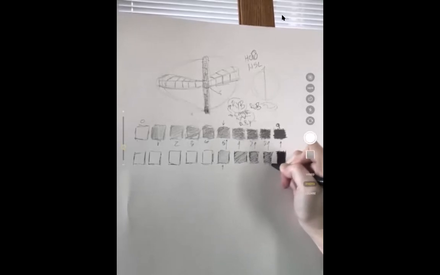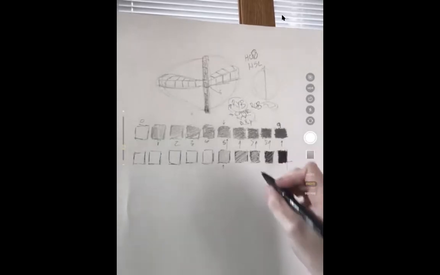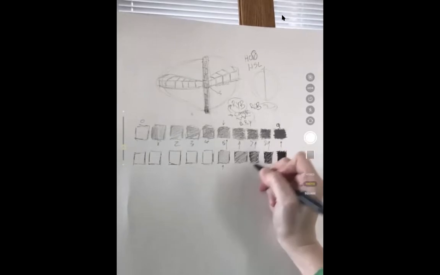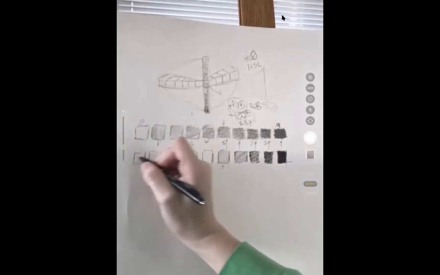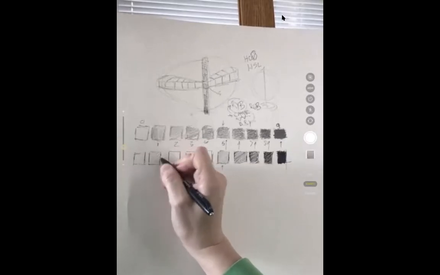Now here again with the number 8, you're going to have to really close off that white space. But you don't want to close it off so much that it's closed off as much as the black. Same thing down here. This should have very few lines in it.